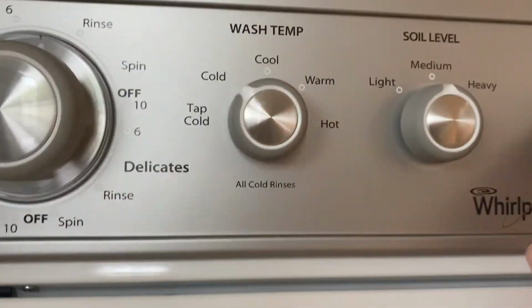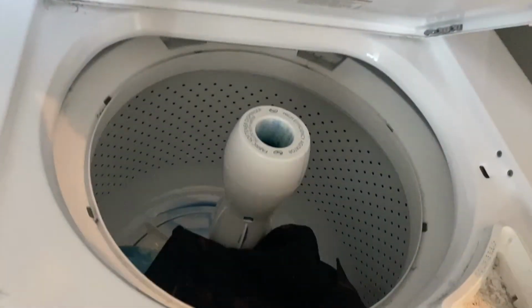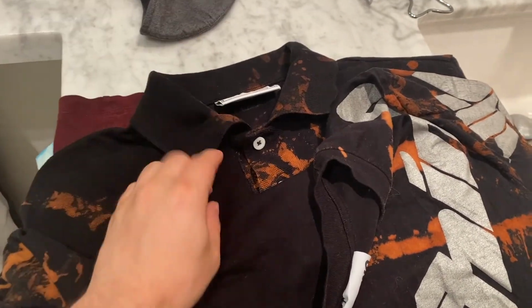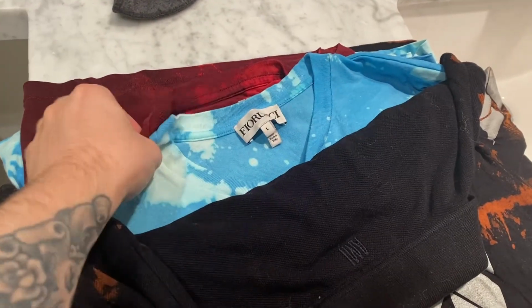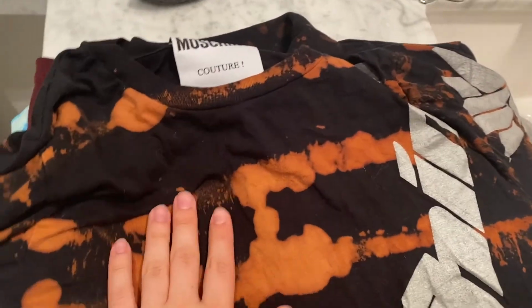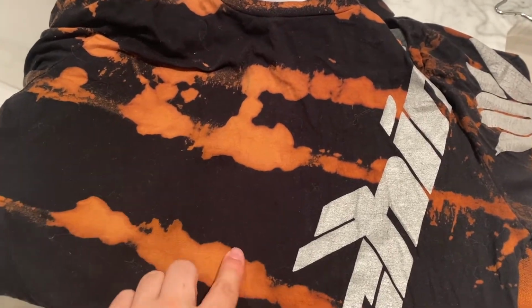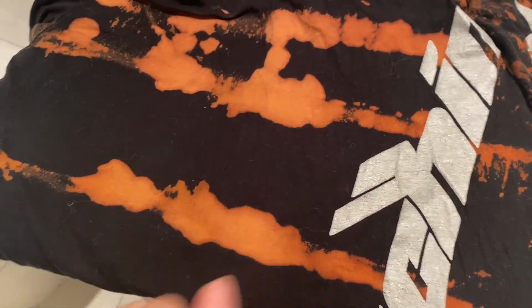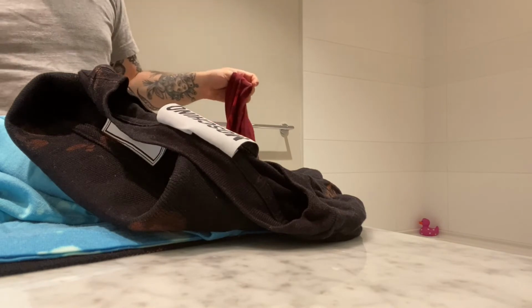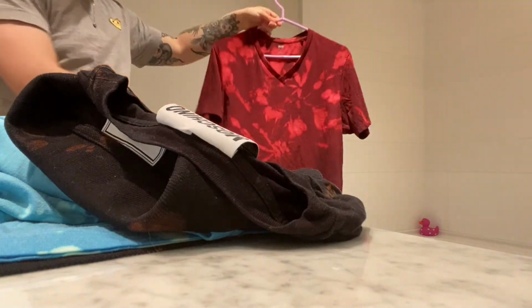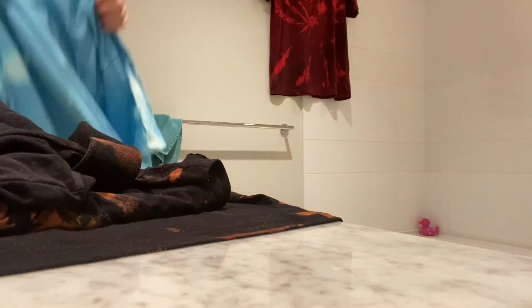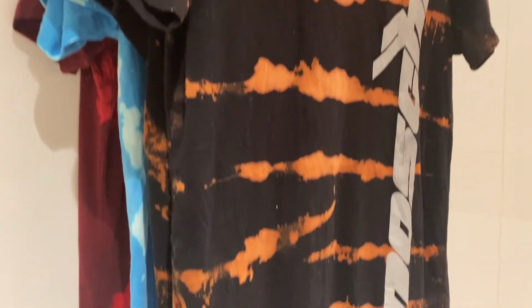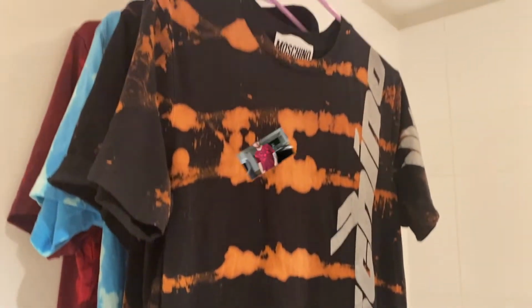So here we have everything out of the dryer. I wash everything in cold water and I wash them by themselves. So here they all are, and now I would only recommend hang drying them just because the fabric has been degraded slightly because of the bleach and we don't want to degrade it further. Okay, so now everything is hung up. We'll just wait for it to dry and then I will show everybody how they look.